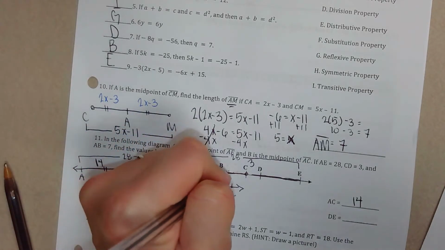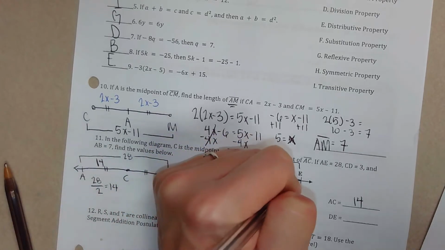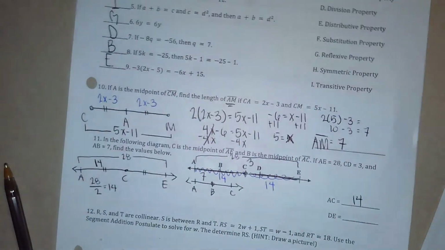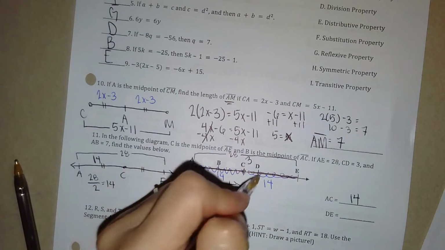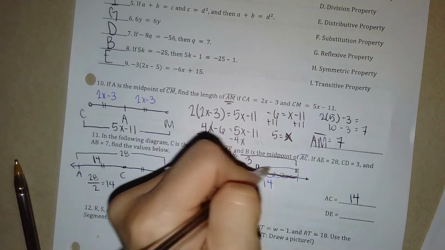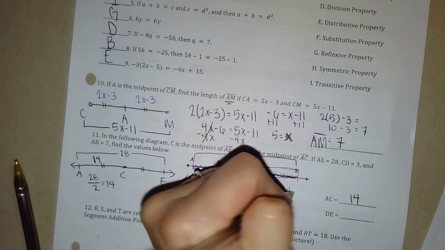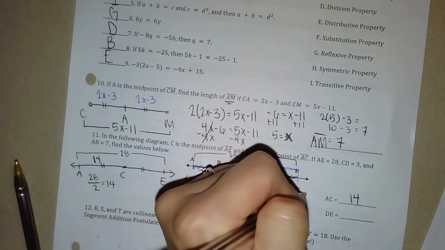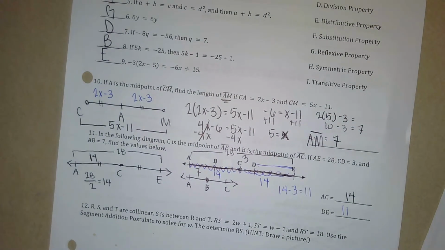We know that this portion is 14, right? As well as this portion is 14. Okay, so if I know that this is 14 and it wants me to find DE, this distance from here to here, I'm going to do 14 and subtract the 3, which is going to give me 11. So I know that DE is 11.